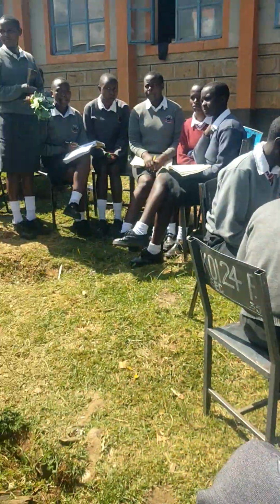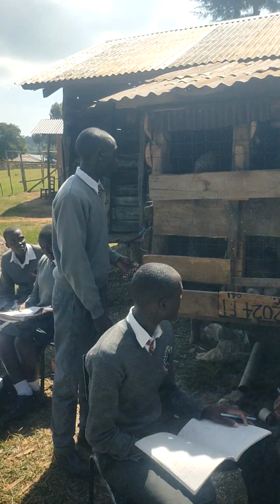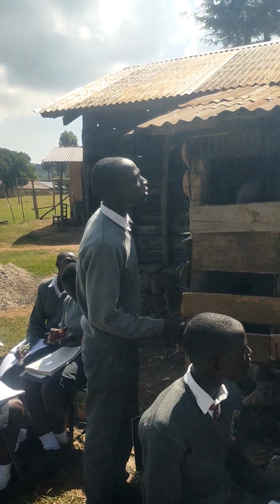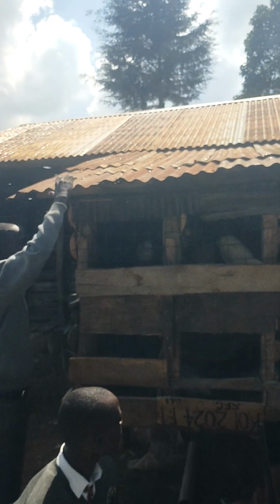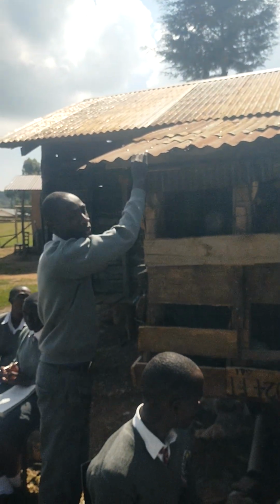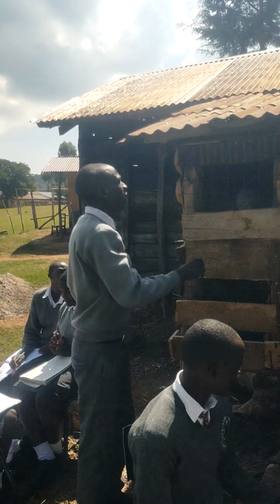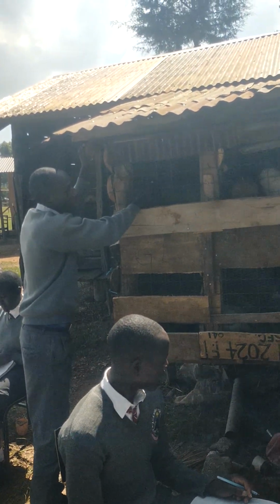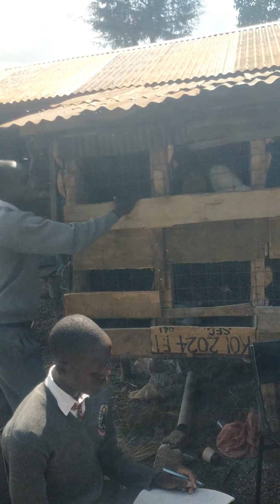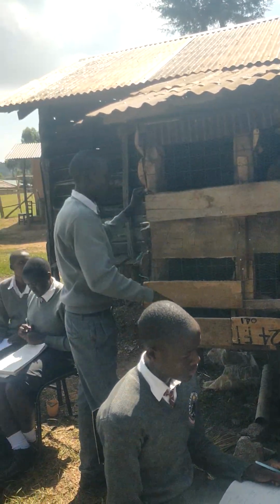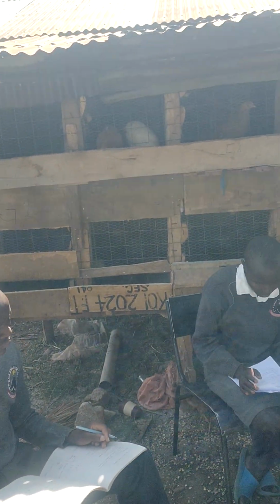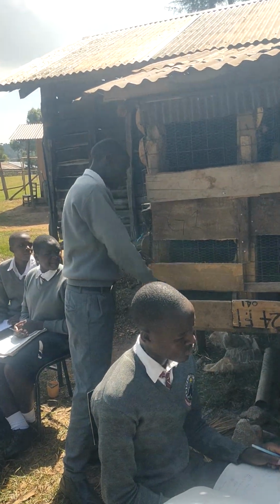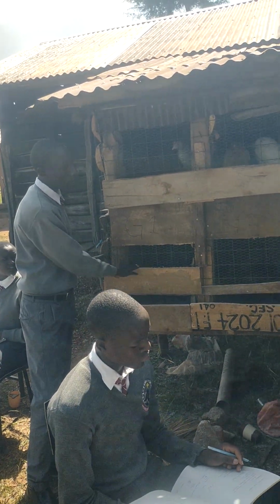I am going to take you through construction materials. In construction materials, we have roofing materials. For instance, you can see in our poultry house, we have iron sheets as roofing materials. We have nails. We have wire net. We have battery cage. Battery cage is used for feeding. We have hinges and latches. Hinges and latches are used to construct the door of the poultry house.